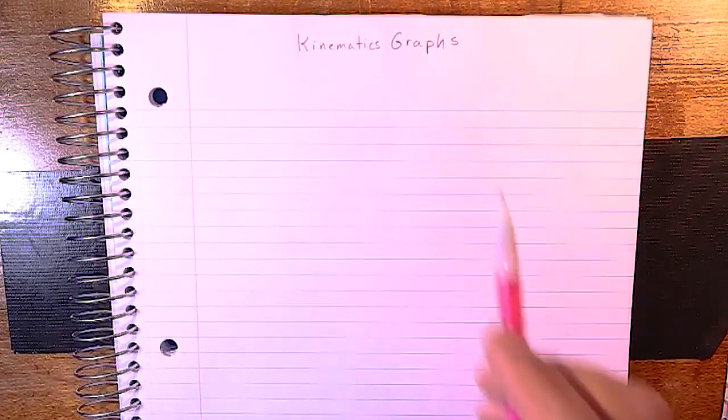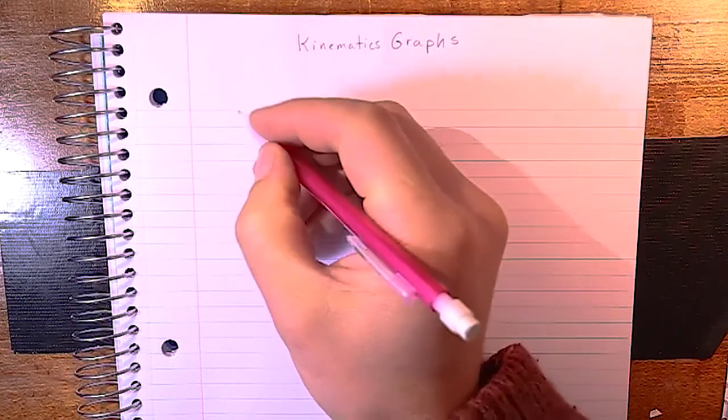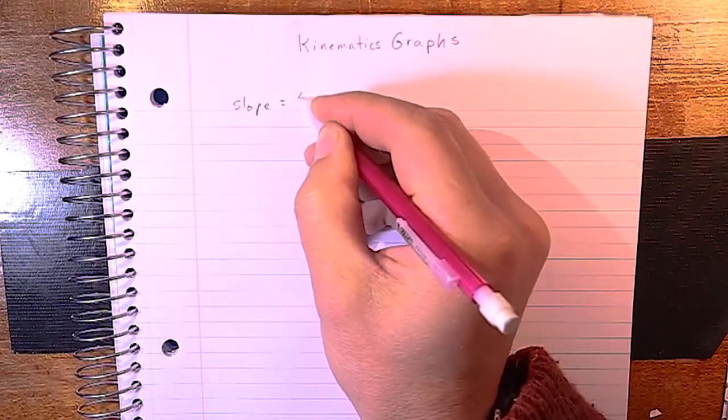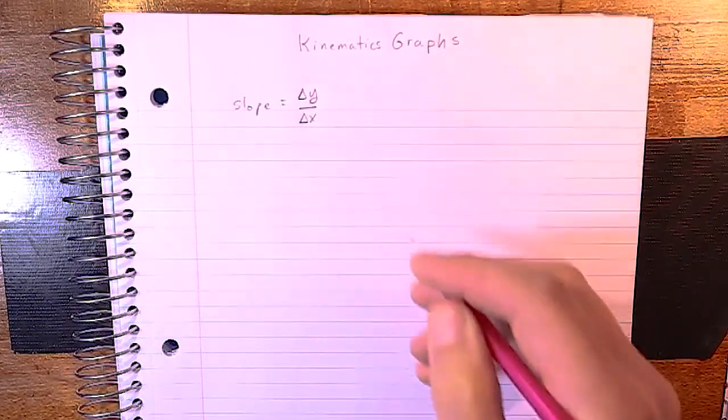Kinematics graphs can be tricky. The key to understanding kinematics graphs is understanding the relationship between slope and the kinematics quantities, and the area and the kinematics quantities. So we really need to start with the definition of slope. And slope is defined as change in y over change in x.